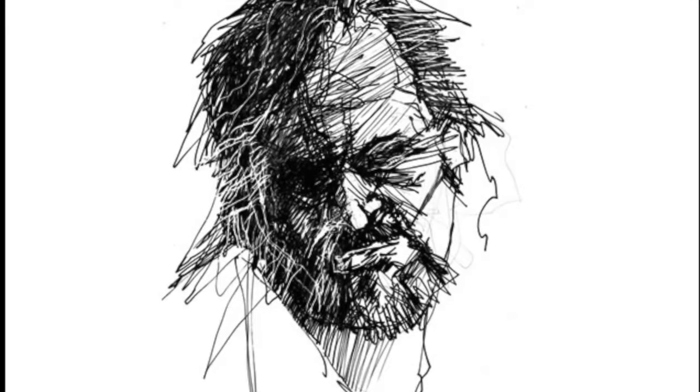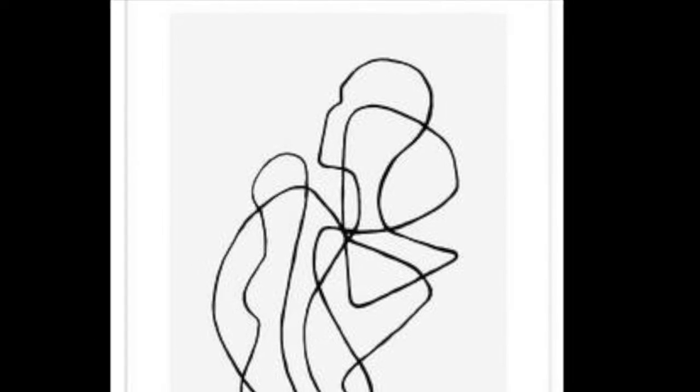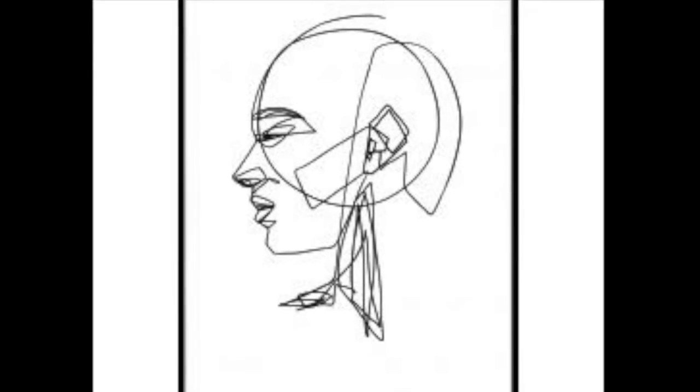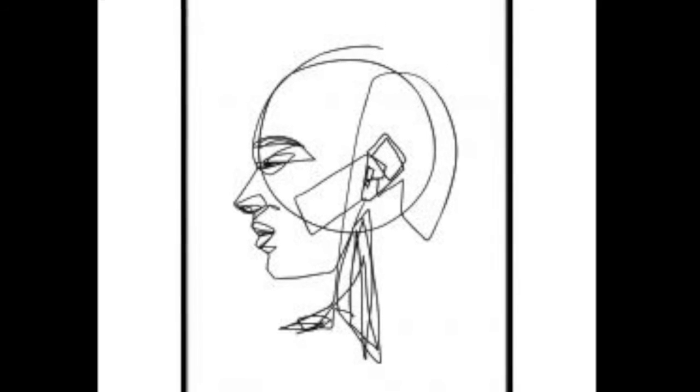So that's a little bit about what line is and how one artist uses line. I hope you are inspired to play with line and maybe experiment, find your own definition of line in your artwork.